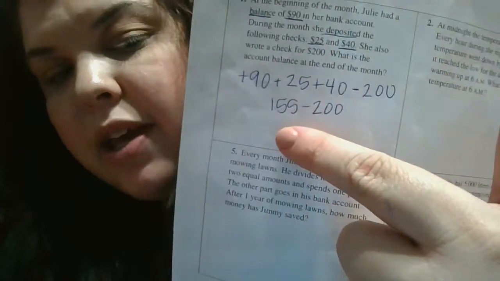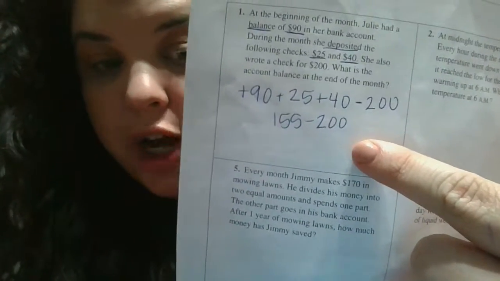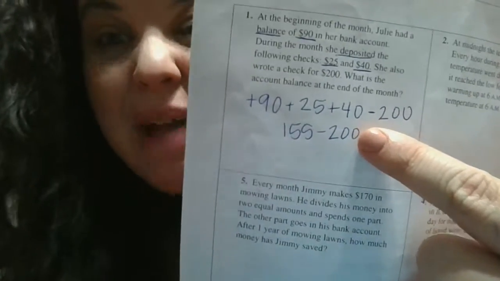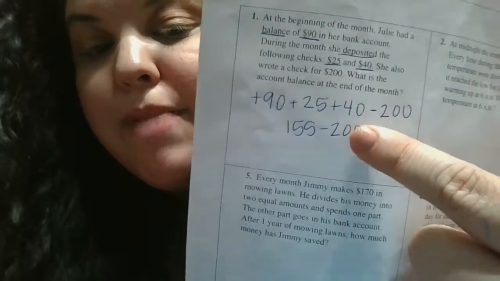So right now I have $155 after I deposited those checks into my account, and I'm writing a check for $200. So do I have enough money in my bank account to buy something for $200? No, I don't. That means I'm going to owe the bank money. And so I know when I subtract, my answer is going to be negative because I didn't have enough money in my account. So now I need to think 155 minus 200. Well, the easiest way to think about it is just, how much will I owe the bank? I have 155, but I don't have 200, so that's $45.